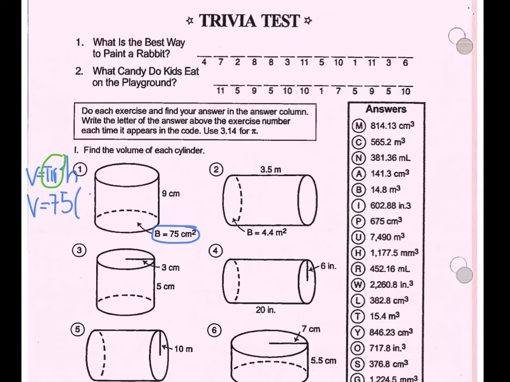And that the height is 9 centimeters. So the volume is going to be 675 centimeters cubed because it's a three-dimensional shape. So I look over on the side and I see that P has 675 centimeters cubed, and so up at the top where I see 1, I'm going to put a P.